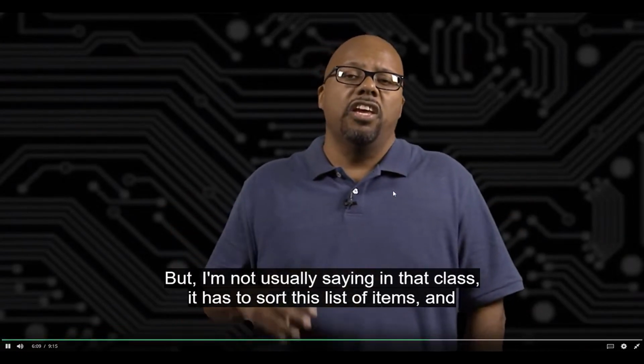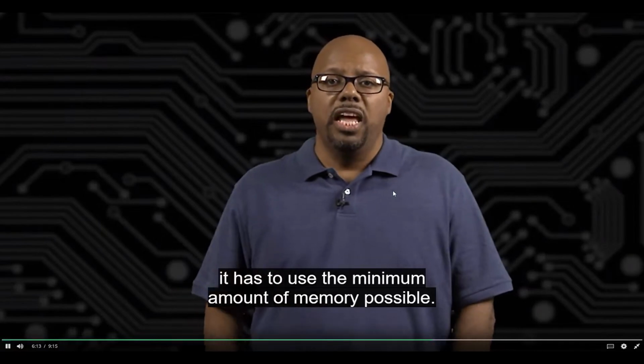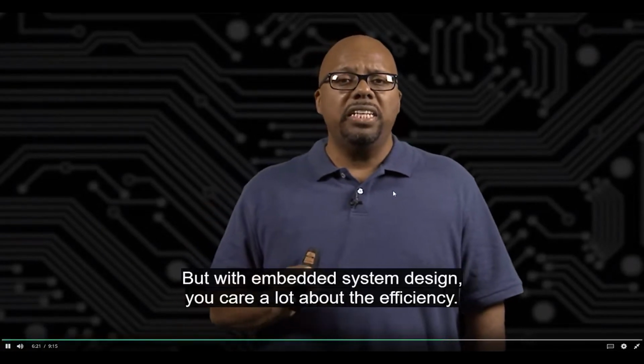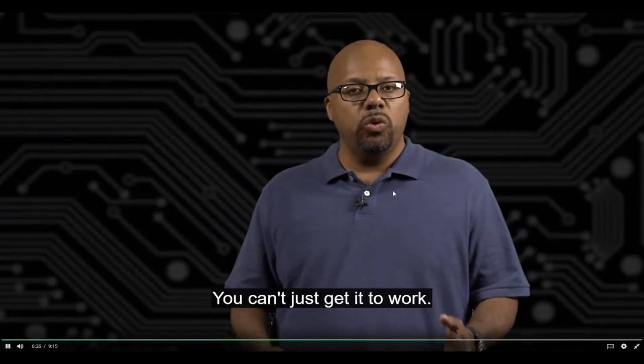But I'm not usually saying in that class, it has to sort this list of items and it has to use the minimum amount of memory possible. I'm not saying it has to sort these items and it has to do it within 1 second, right? I don't put these constraints on it. I just say get it to work. But with embedded system design, you care a lot about the efficiency. You can't just get it to work, it's got to do it in an efficient manner.